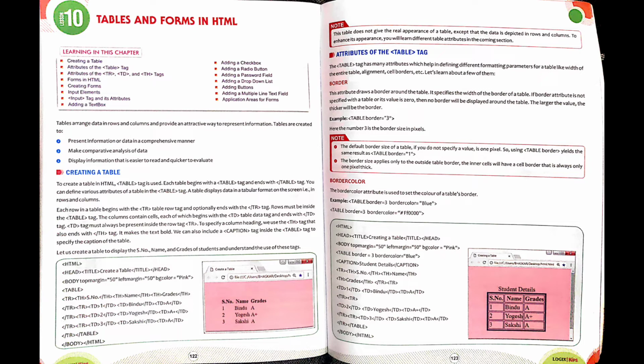First of all, create a table. How can you create a table? To create a table in HTML, the table tag is used. Each table begins with a table tag and ends with a closing table tag. You can define various attributes of data in the table tag. A table displays data in a tabular format on the screen, that is, in rows and columns.